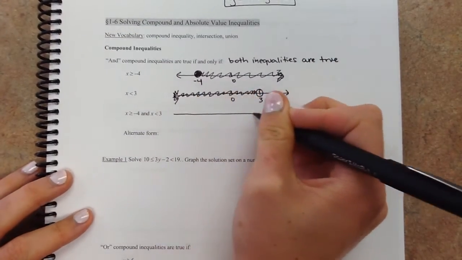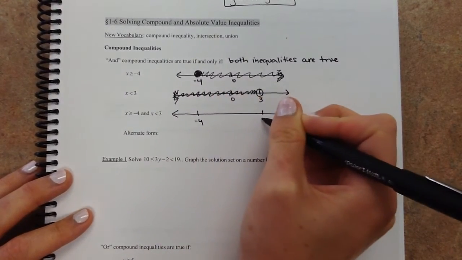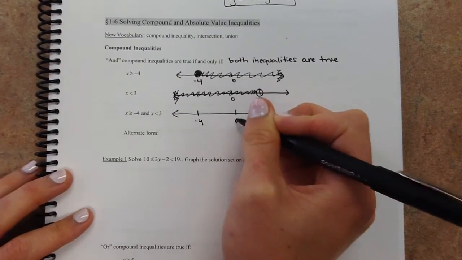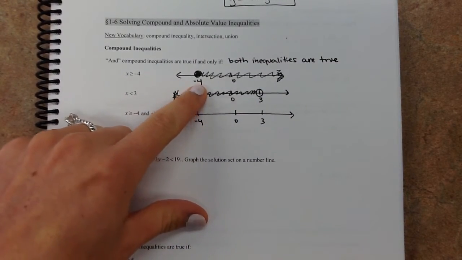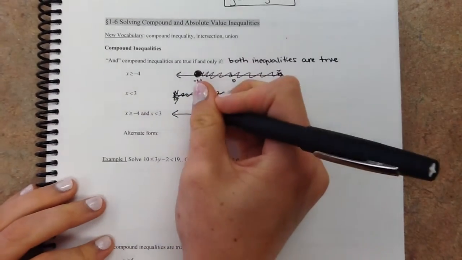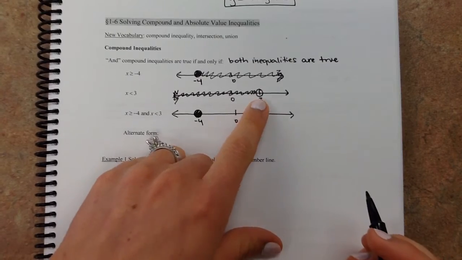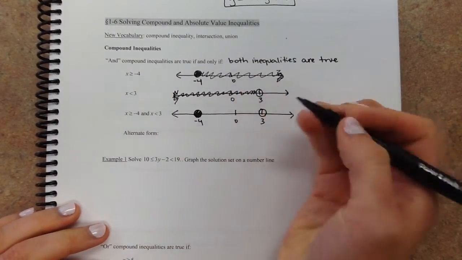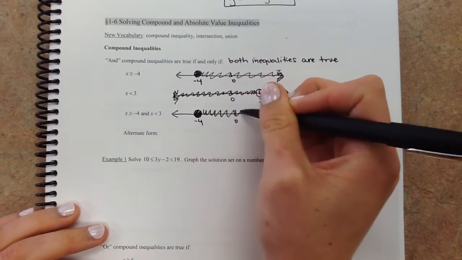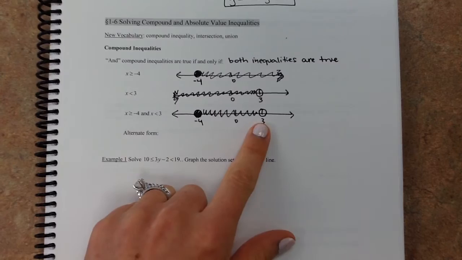So let's draw that. So everything in between the -4 and the +3, don't forget to leave the 0 on there. So the -4 is included because it's shaded here and it's shaded here. So that's part of the overlap. But then the +3 is not included because it is shaded in this one, but it's not shaded in this one. So the overlap would be in between these two numbers, but it doesn't include the 3. So there would be a closed circle on one end and an open circle on the other end.